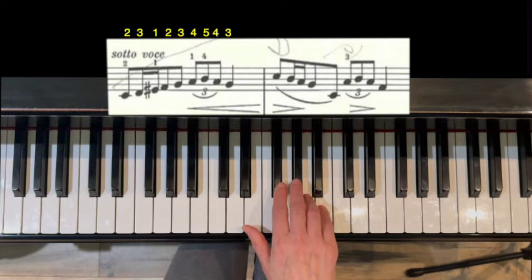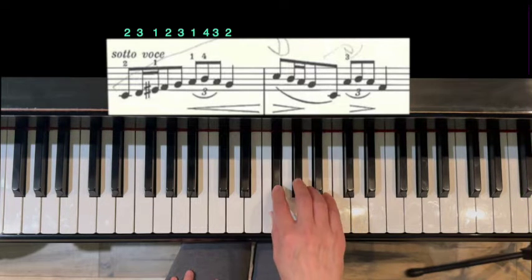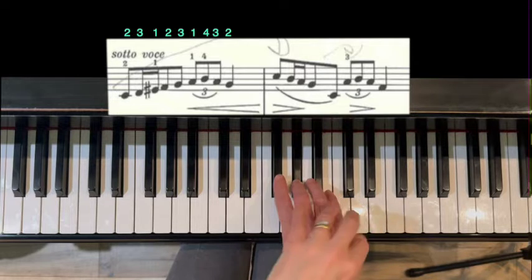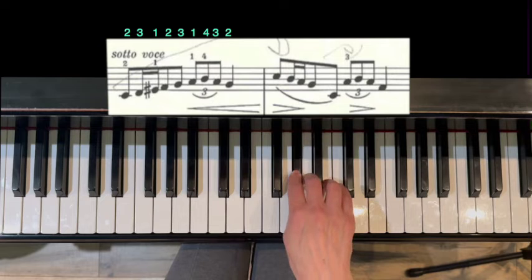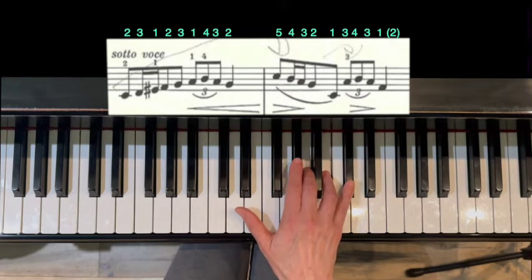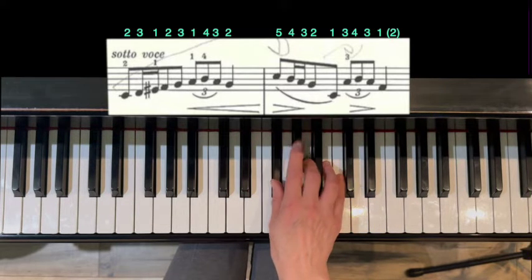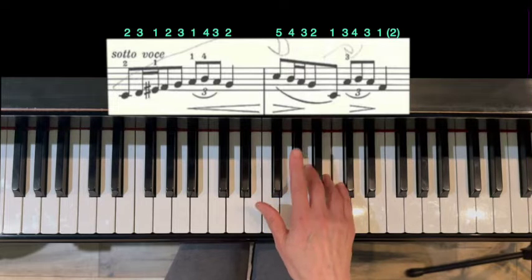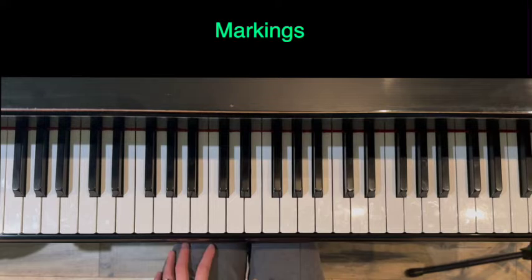Or if you want a little bit more control, look at the fingering that's written in my score. 2, 3, 1, 2, 3, 1 underneath, so you can keep the same plane right here. 1, 4, 3, 2. Now, moving forward to the next measure, 5, 4, 3, 2, 1, 3, 4, 3, 1, or 3, 4, 3, 2. So experiment with those. So now let's take a look at some of the markings in the score.